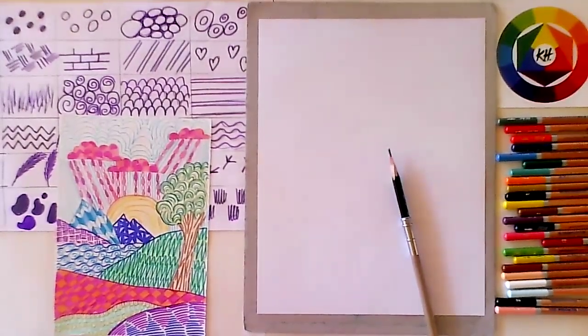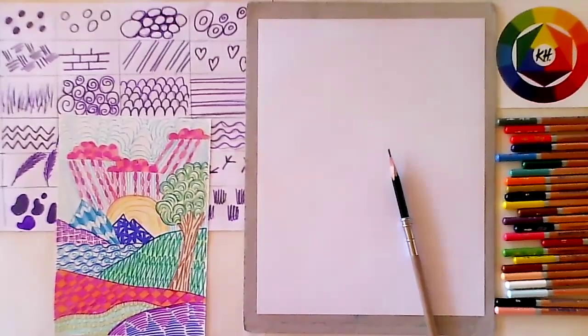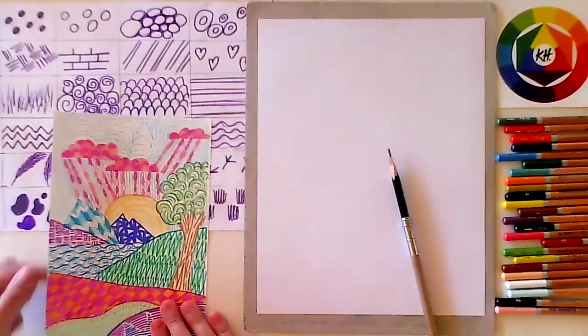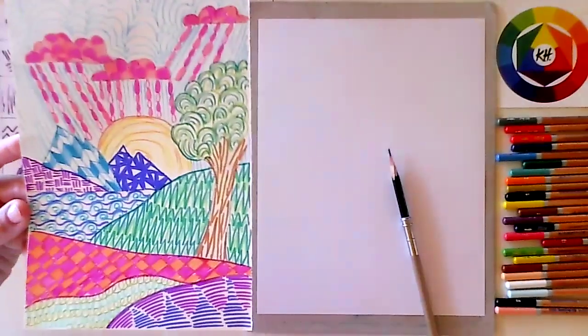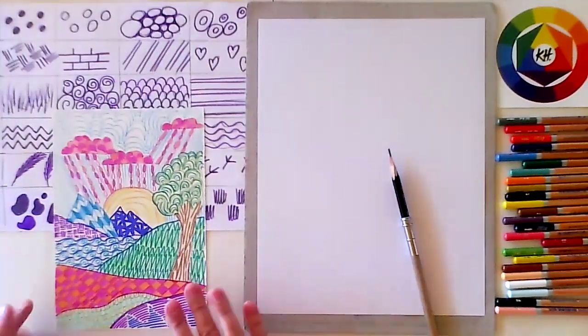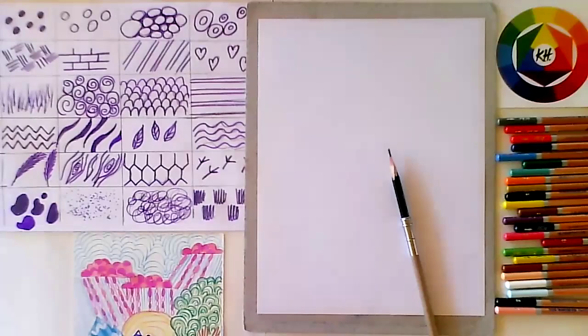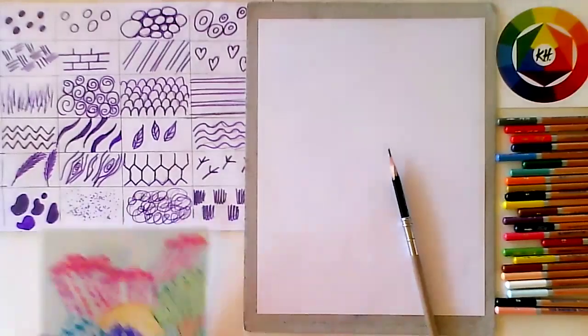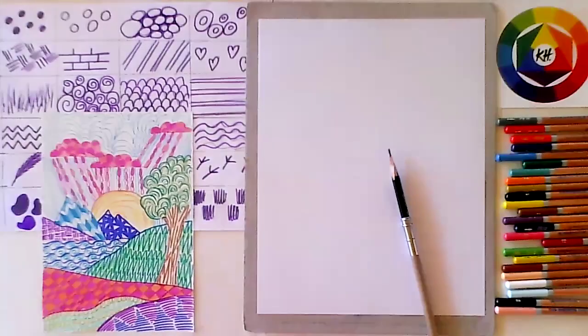Hello, everyone. Today we are doing landscape with textures. Very fun and creative exercise. So here I have an example. Here I have some textures to choose from. Feel free also to invent your own textures.